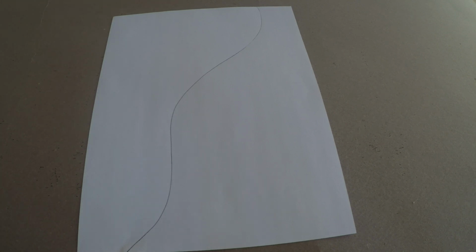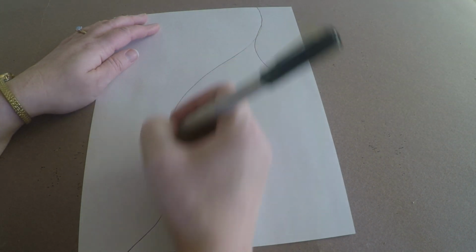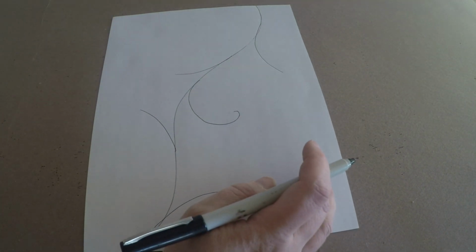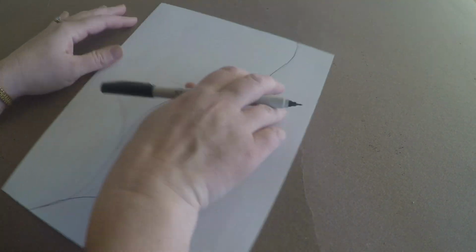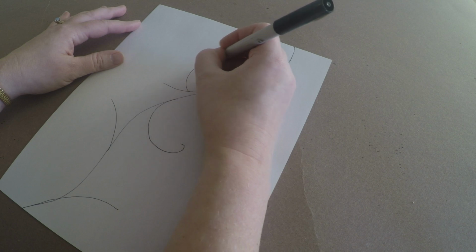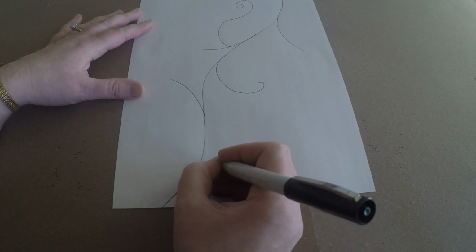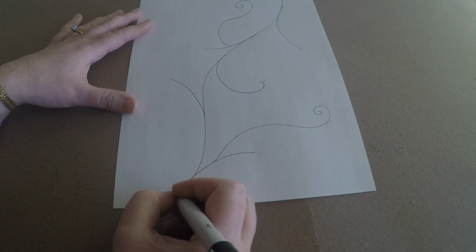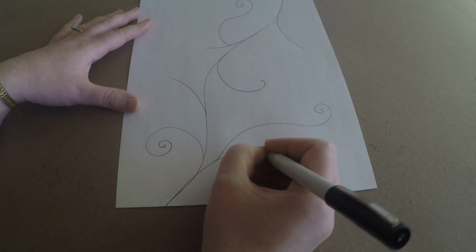Now, after that, I can have little branches that come off. And now I can start thinking about flowers and little tendril vines. Maybe I want to do a little swirl here. Maybe I want to do a little swirl there. Maybe I want to do a nice big curl there. Okay.